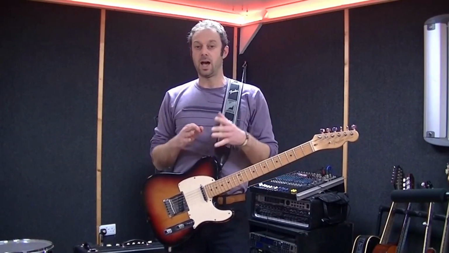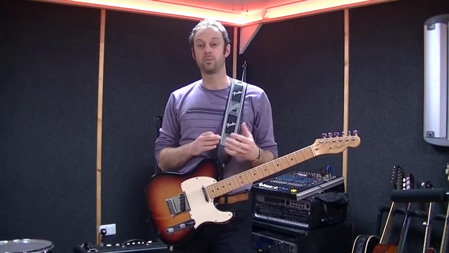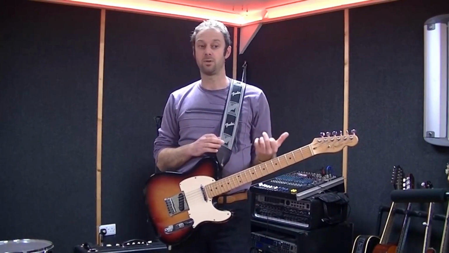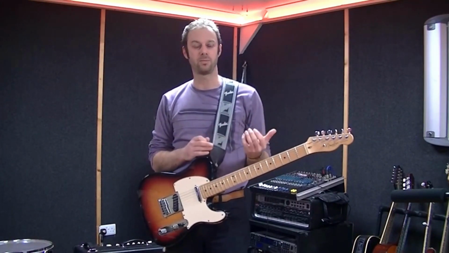But these chords themselves, from a playability point of view, are probably slightly easier than some of the other open chords we've looked at already, because they use fewer fingers. Not all of them, but a couple do.